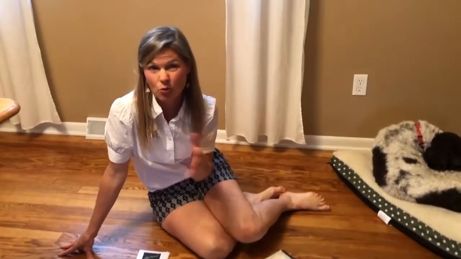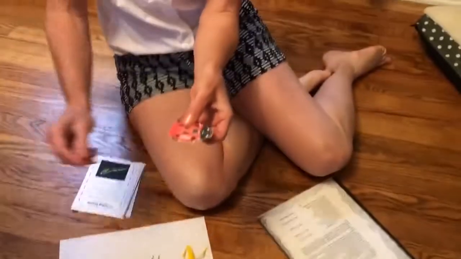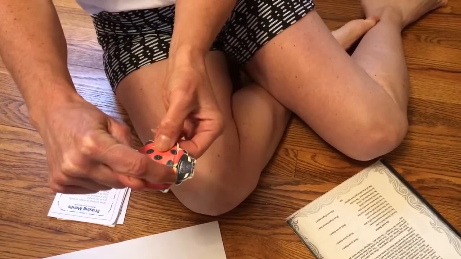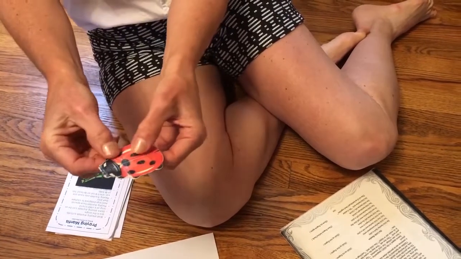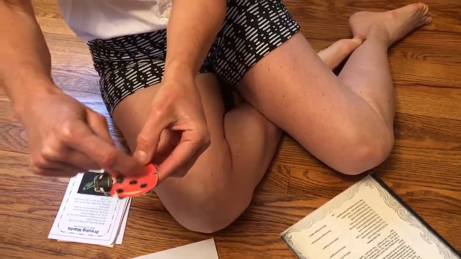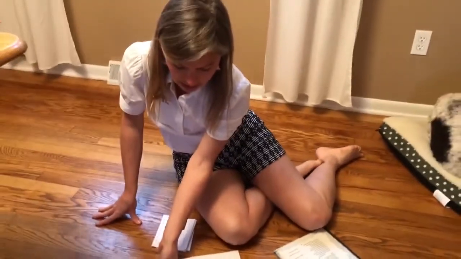So I had to take away the spider because he's not an insect. And I added a ladybug, and a ladybug is an insect. Help me count the legs. 1, 2, 3, 4, 5, 6. Help me count the body parts. 1, 2, 3. And a ladybug's wings are on its back. So we added the ladybug.